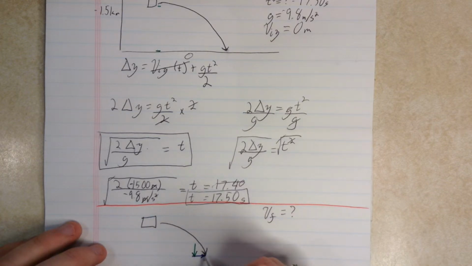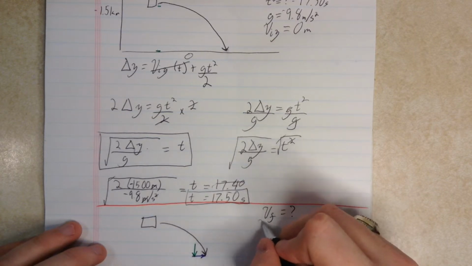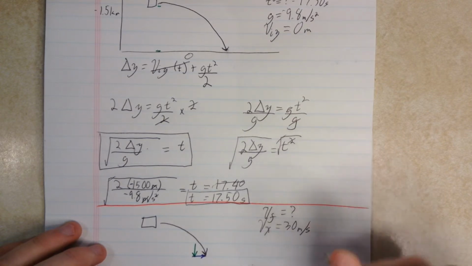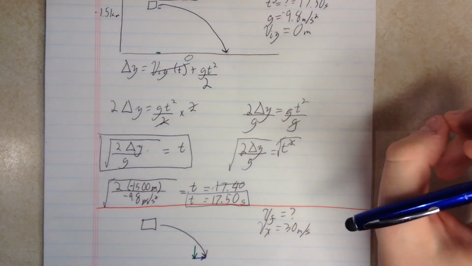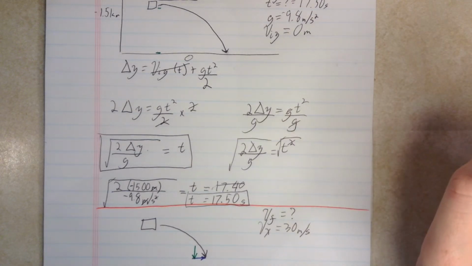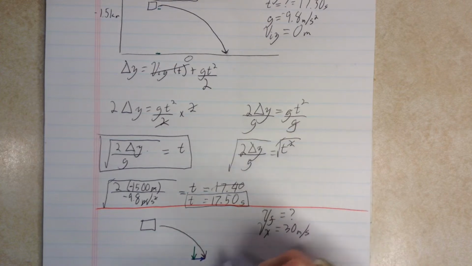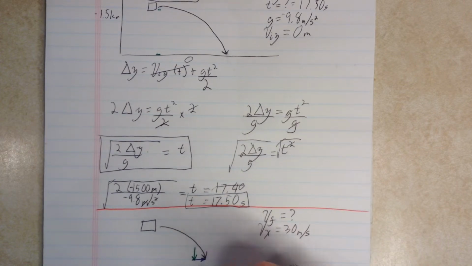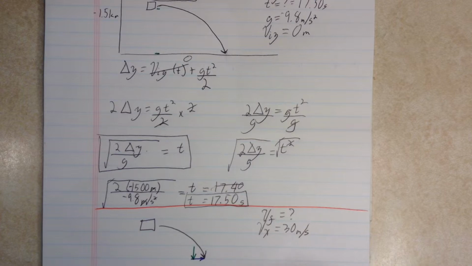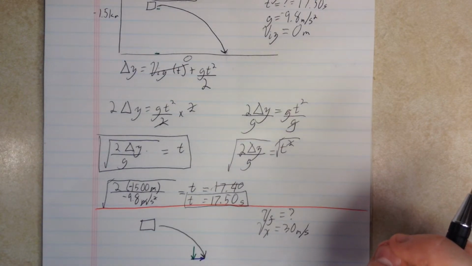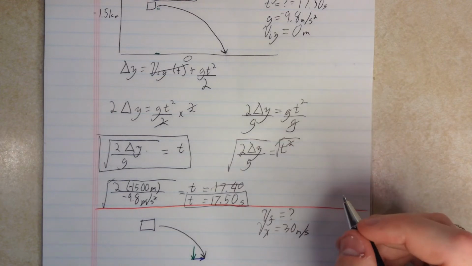So, for starters, we know that our horizontal velocity is 30 meters per second, and there's no horizontal acceleration in a projectile motion problem. So this is our final horizontal velocity. That's our horizontal component there, 30 meters per second. The question is, what is our final vertical velocity?